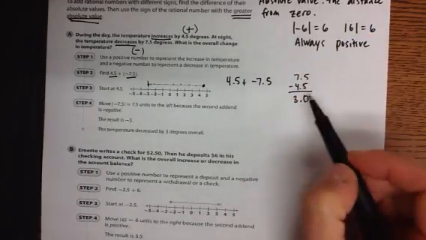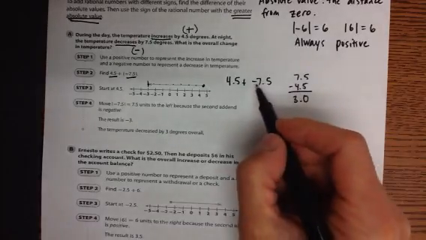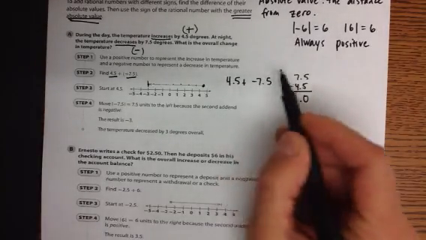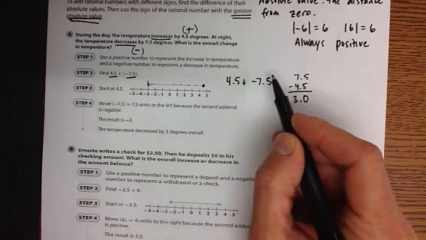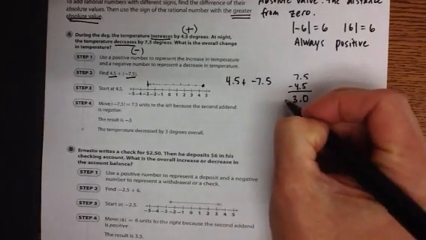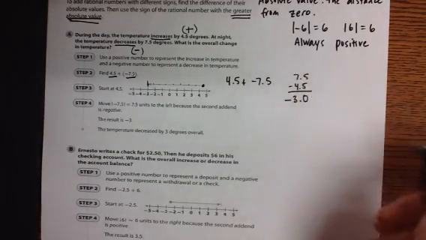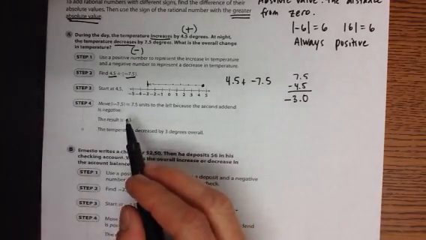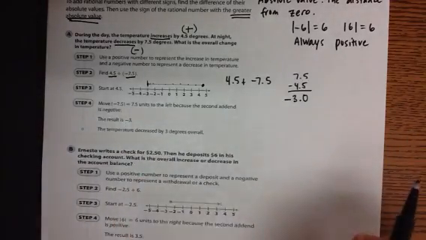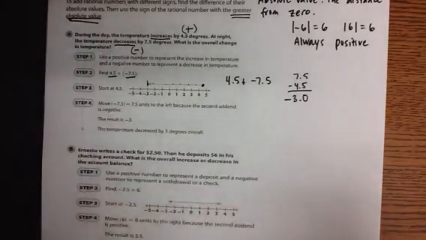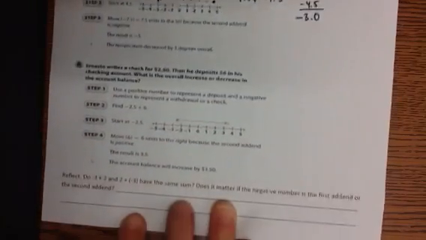And then I've got to figure out, is my answer going to be negative or positive? Well, which number has the greater absolute value? Negative 7.5. So my answer is negative. Negative 3 is my answer. Yes, that's the answer I got here. So it worked out. Okay, let's look at the second example.